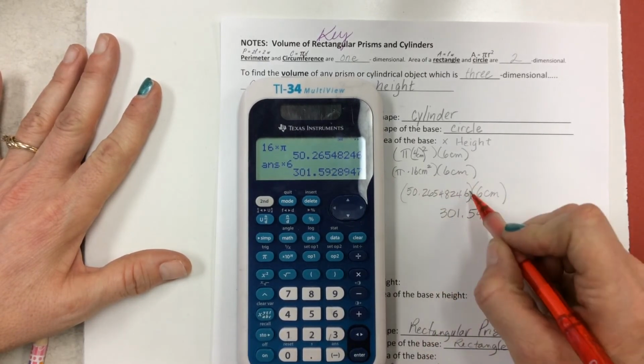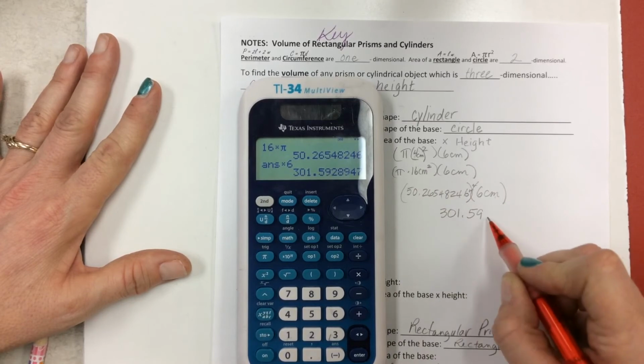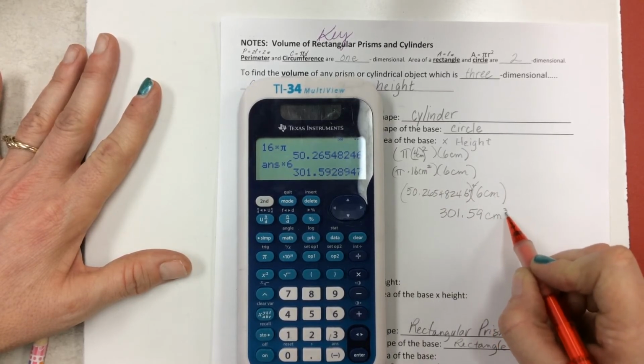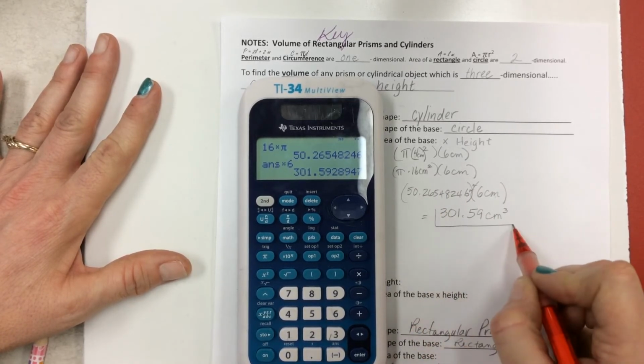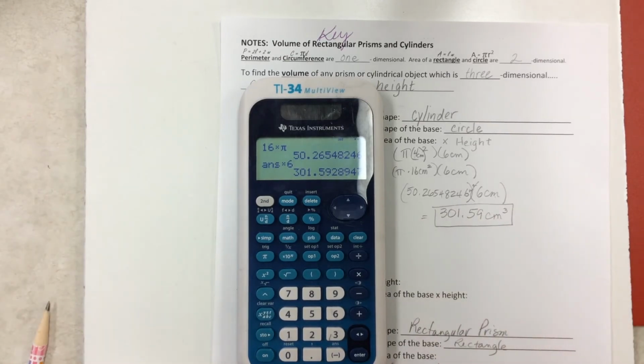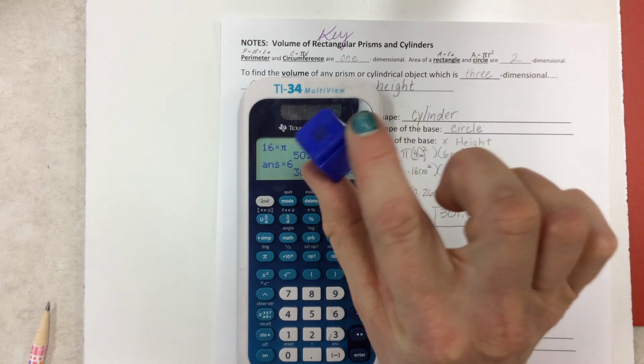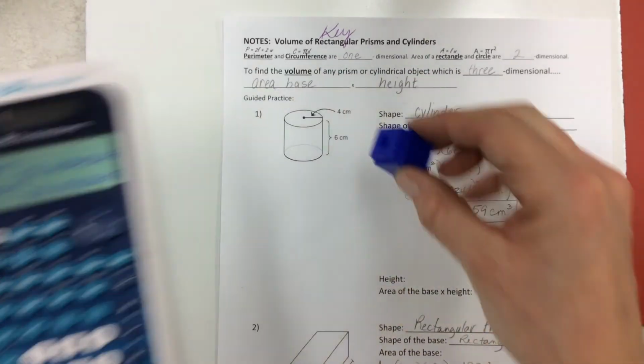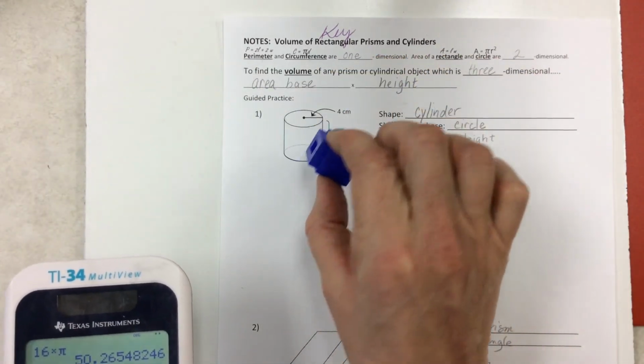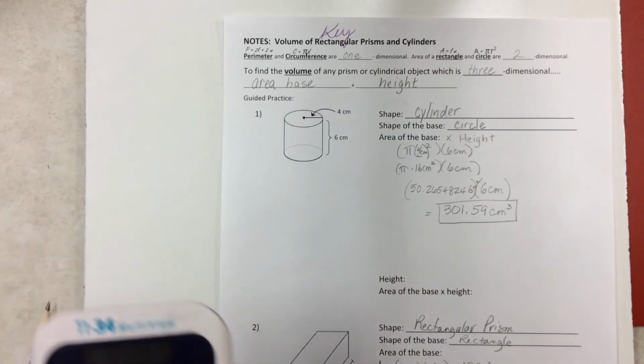And now, this was centimeters squared times centimeters, so that's centimeters cubed. So, 301.59 cubic centimeters. And here's a cube. That's how many would fit inside of that cylinder. Of course, not this measure, but you get the idea.